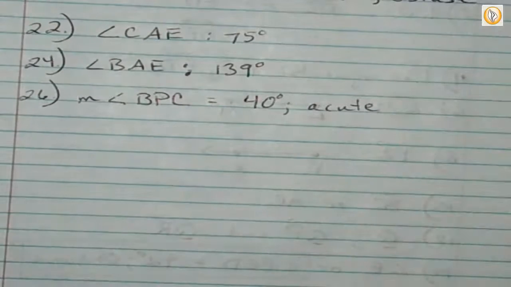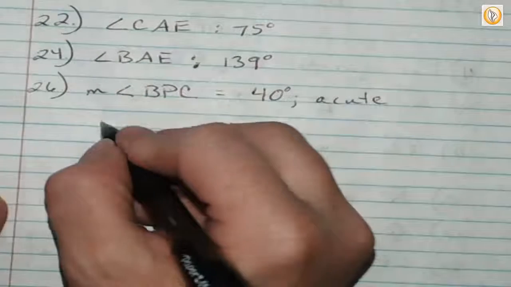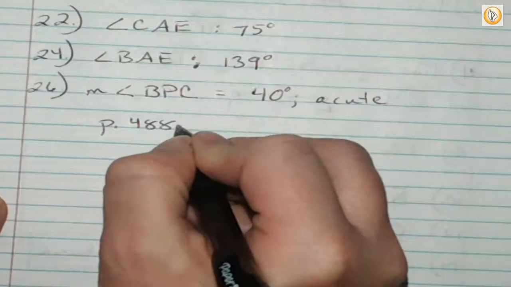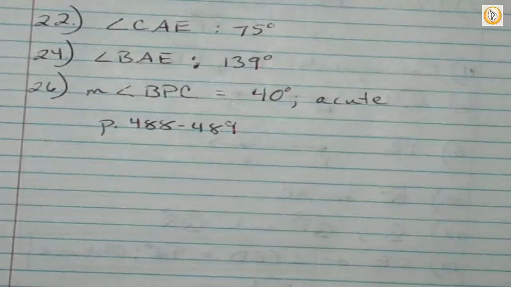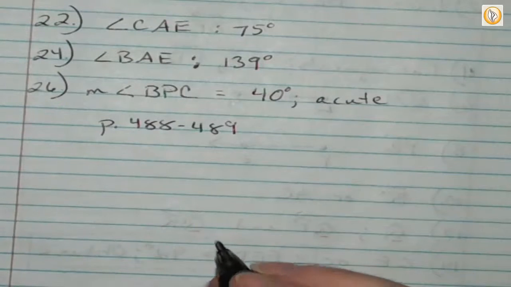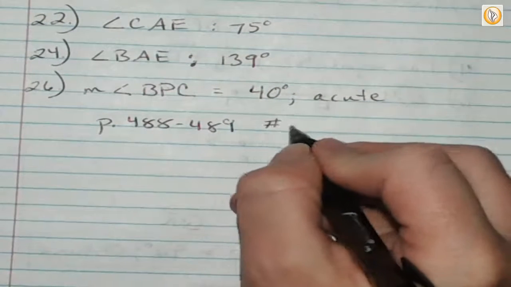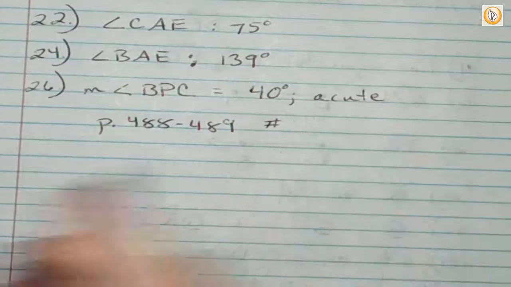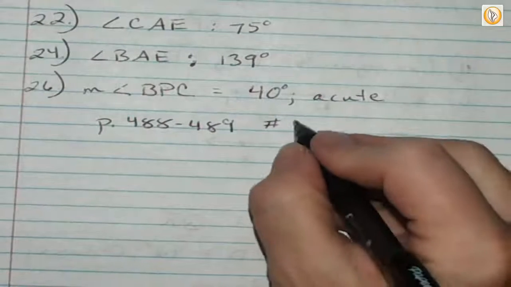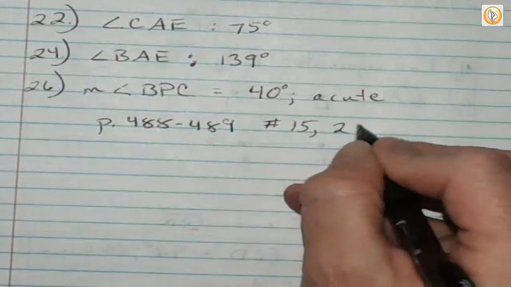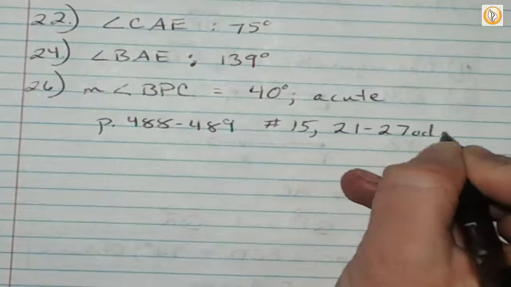All right. Any questions? I think all my little ducklings have figured it out. You will be doing pages 488 to 489. You'll be doing number 15 and 21 through 27 odd.